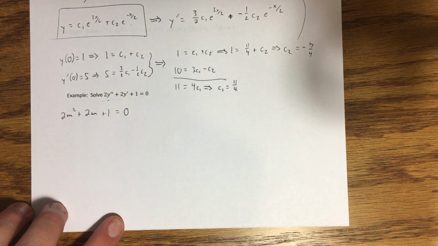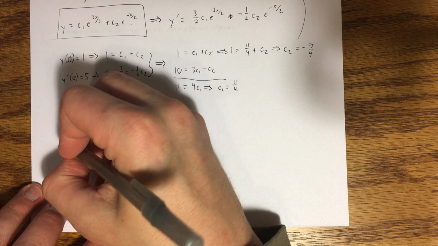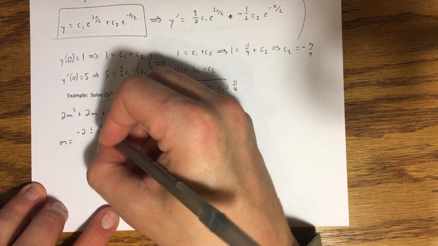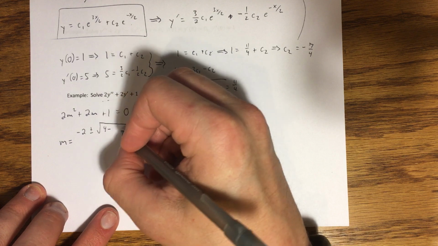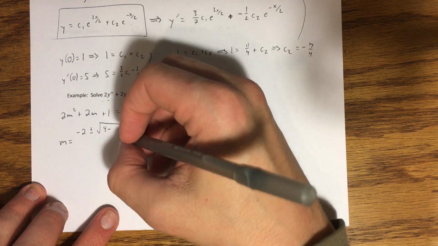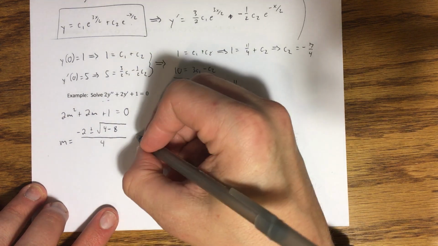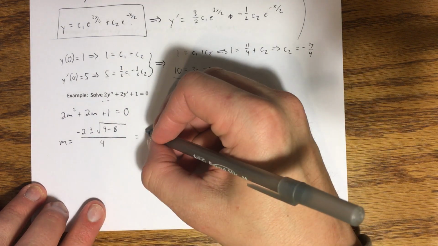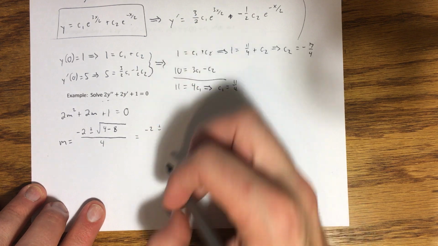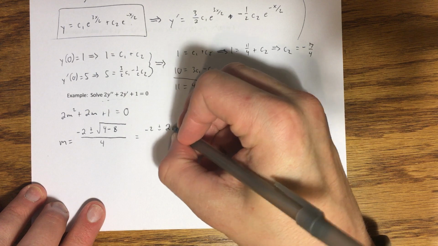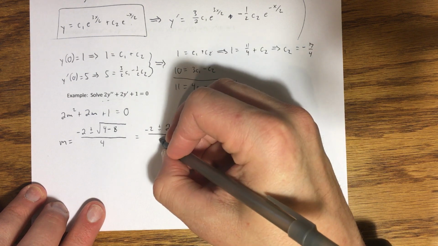Now we'll apply the quadratic formula. m will be equal to negative b, so that's negative 2, plus or minus the square root of b squared, that's 4, minus 4ac. 4 times 2 times 1 would be 8. All over 2a, that would be 4. This is equal to negative 2 plus or minus, this becomes negative 4 in here, and the square root of negative 4 is 2i, over 4.